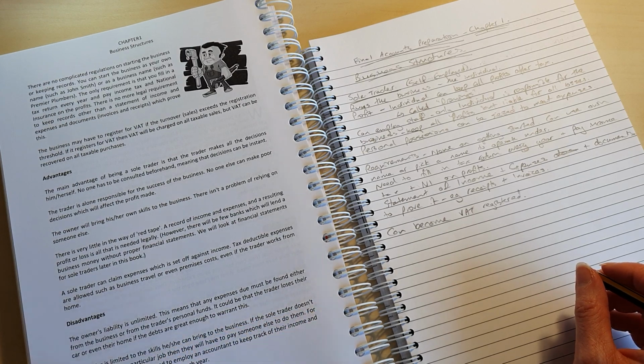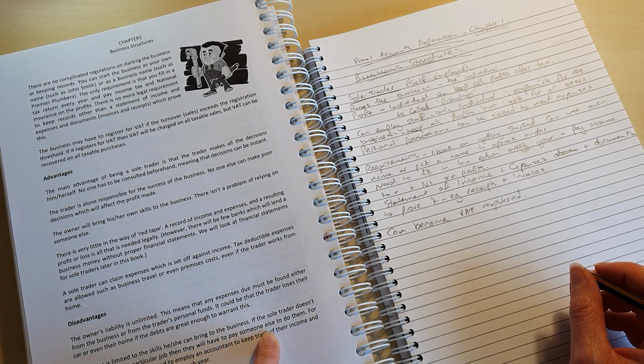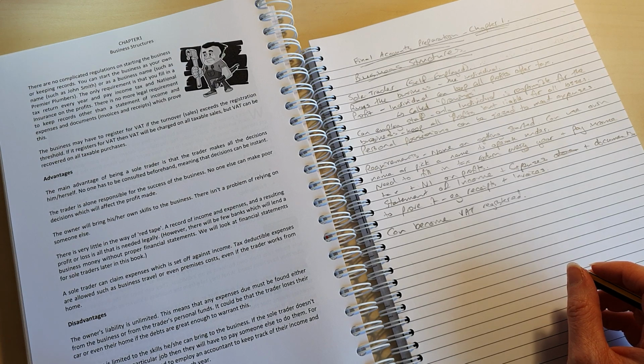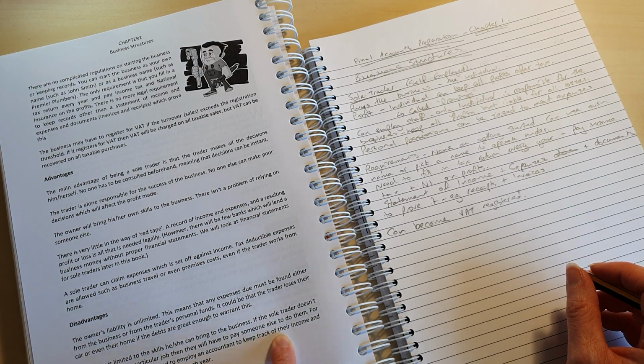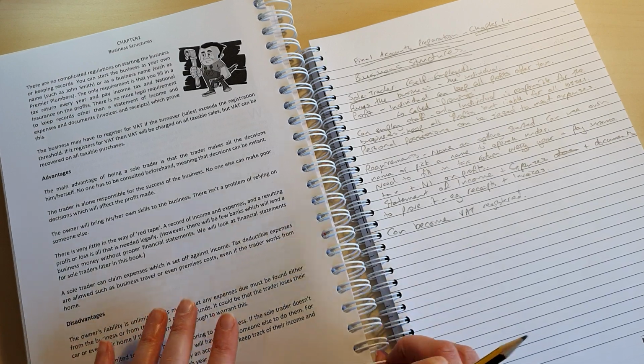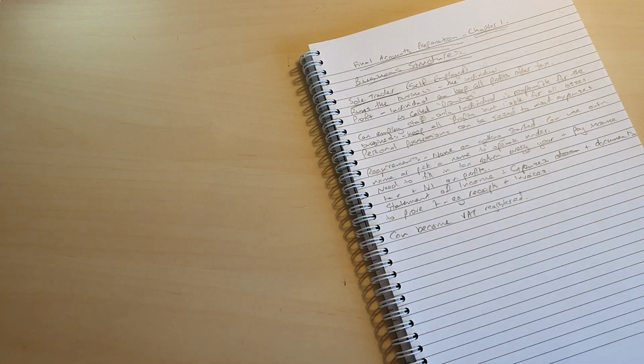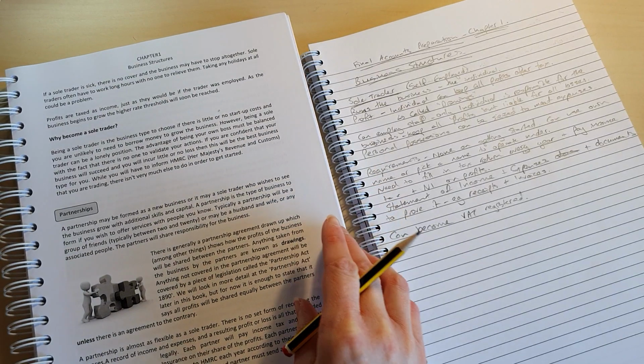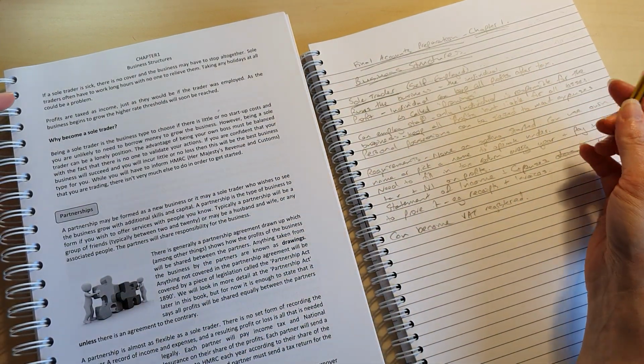If the sole trader doesn't have the skills for a particular job, then they will have to pay someone else to do them. For example, sole traders often need to employ an accountant to keep track of their income and expenses and to complete a tax return each year. If a sole trader is ill, the business may have to stop altogether.